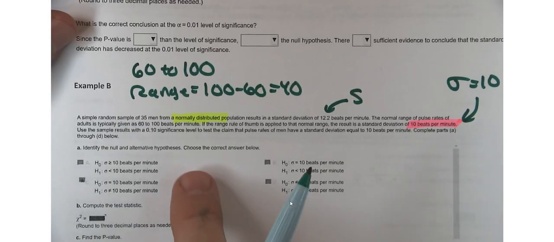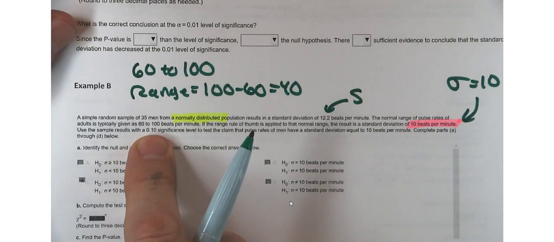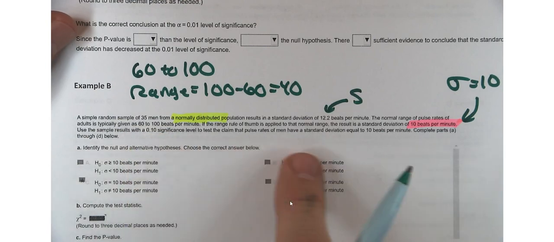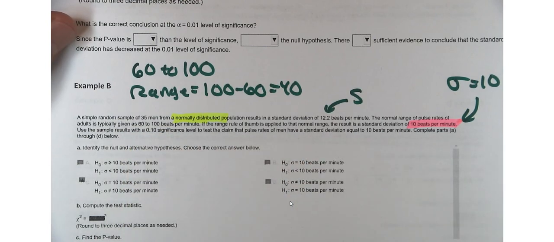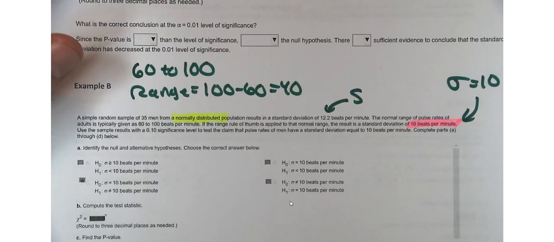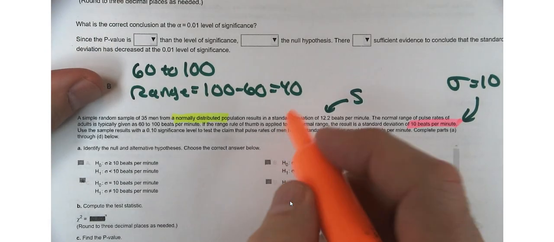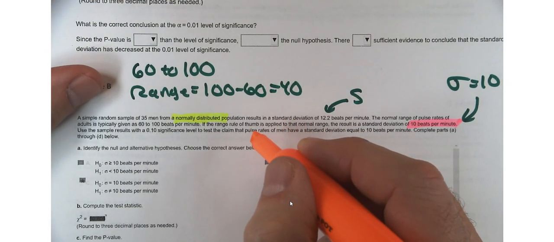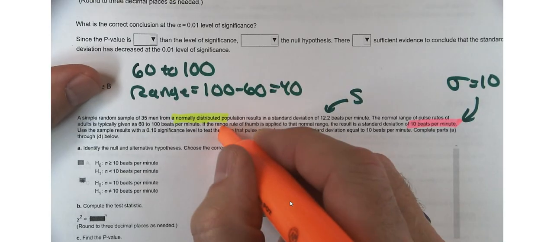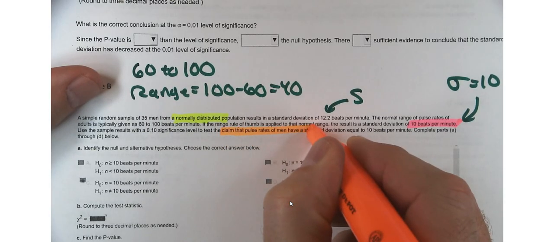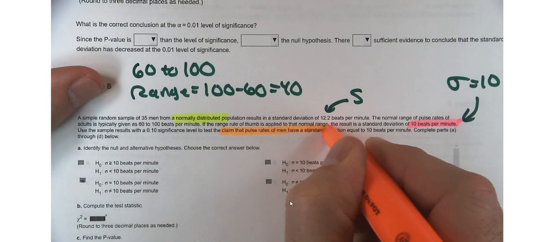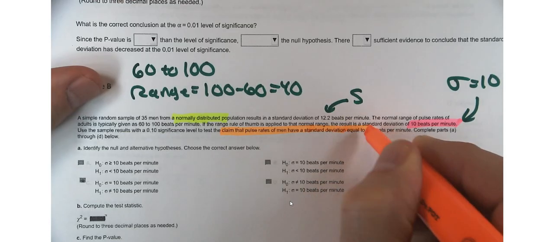Use the sample results with a 10% significance level to test the claim that the pulse rates of men have a standard deviation equal to 10 beats per minute. So right here, they're giving you your original claim. It says it right here. Test the claim that pulse rates of men have a standard deviation equal to 10 beats per minute.